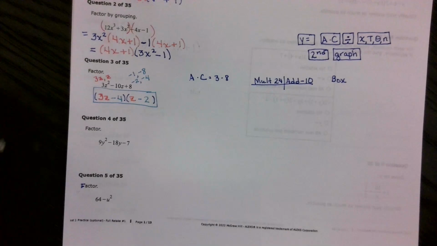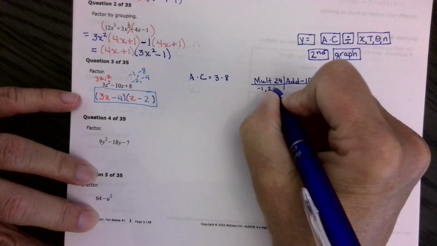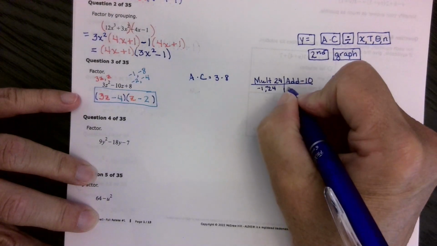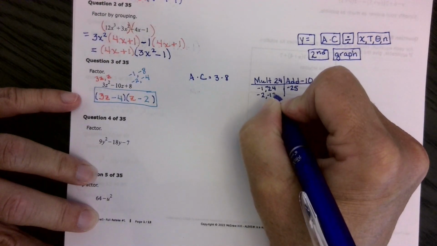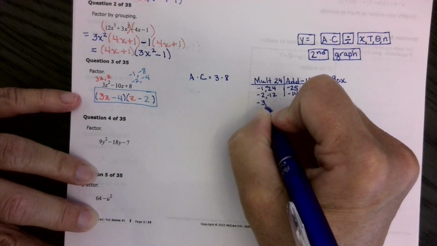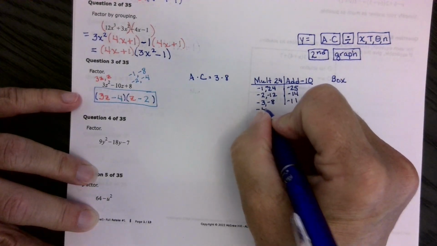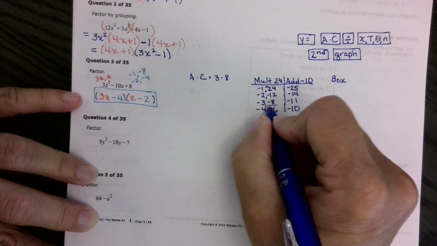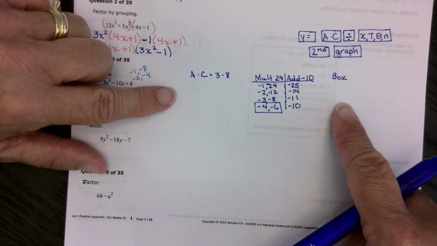Seeing I don't have my calculator handy, I would start with negative 1 and negative 24. This is just to show you. I won't do this after this. That gives us negative 25, so that's not it. Negative 2 and negative 12 gives me negative 14. Negative 3 and negative 8 gives me negative 11. And then negative 4 and negative 6 gives us that negative 10. So these are the two that I'm going to use in both of these methods.